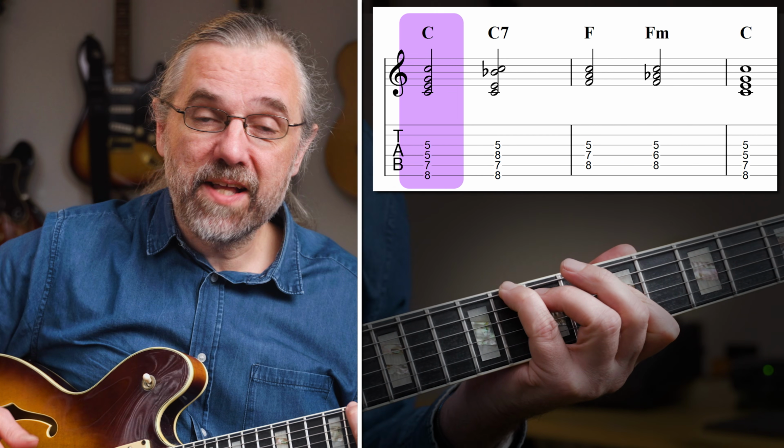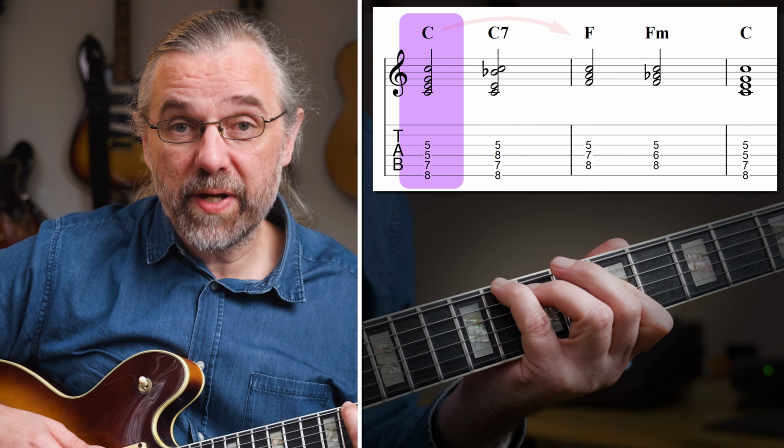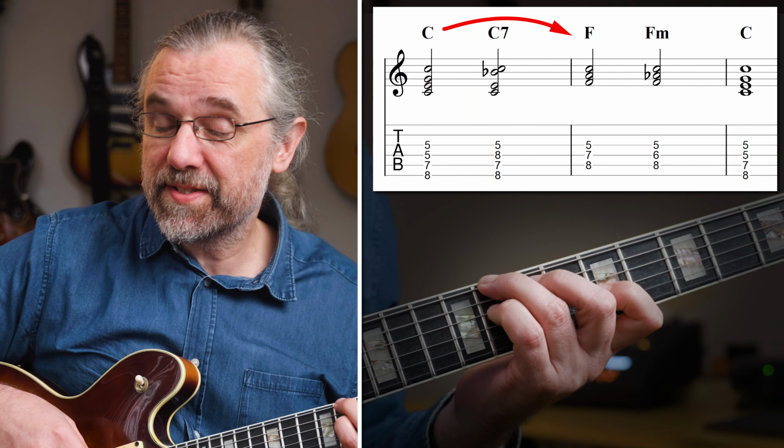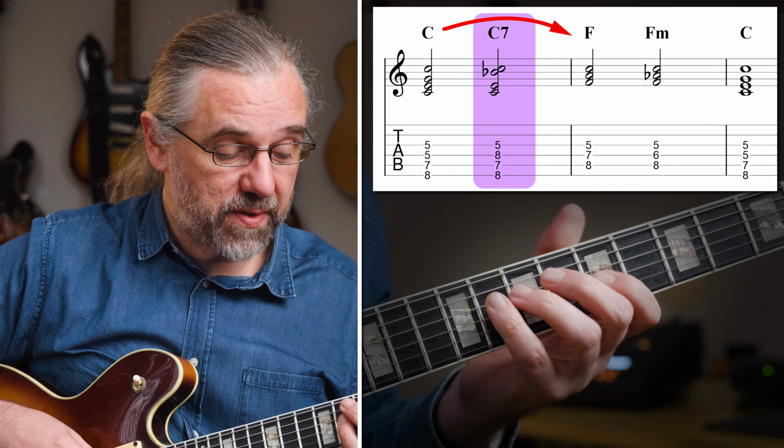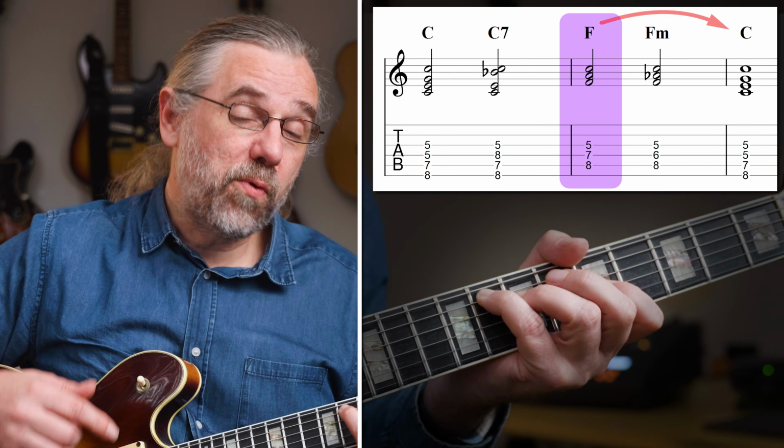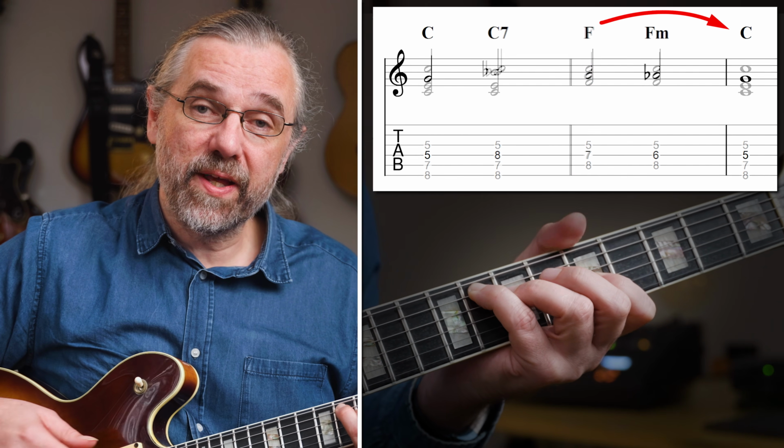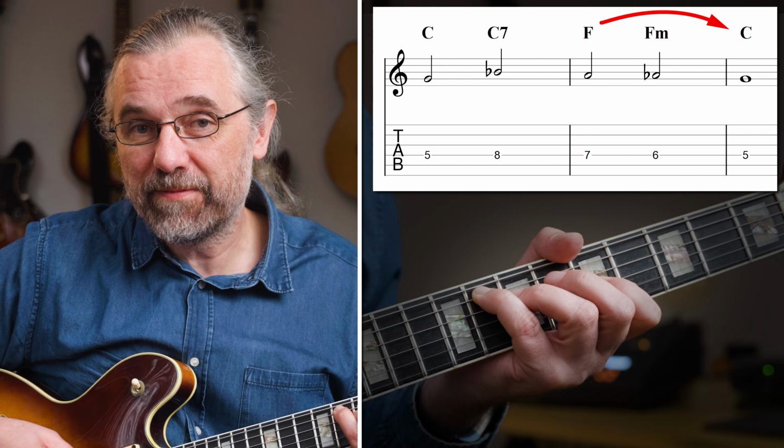The progression starts on the C, and then I want to go to F, so I'm introducing a secondary dominant, that's the C7 that takes us to the F. Now from the F I want to go back to C, and one way to do that is of course just to add a little bit of chromatic voice leading.